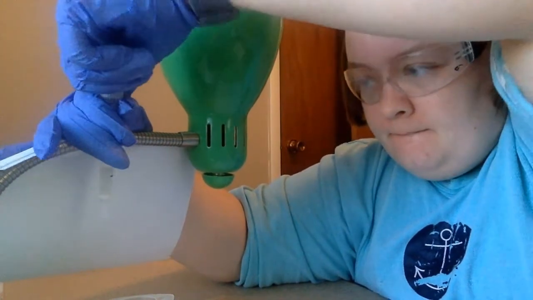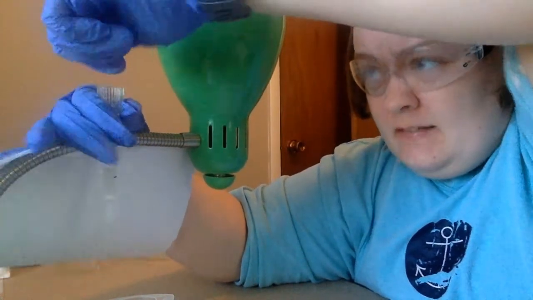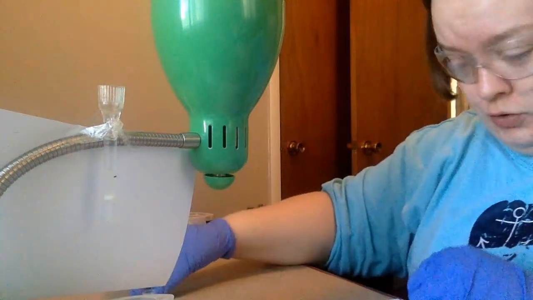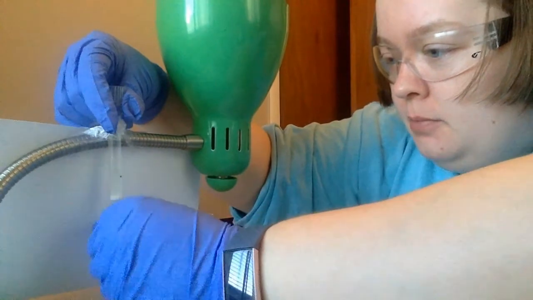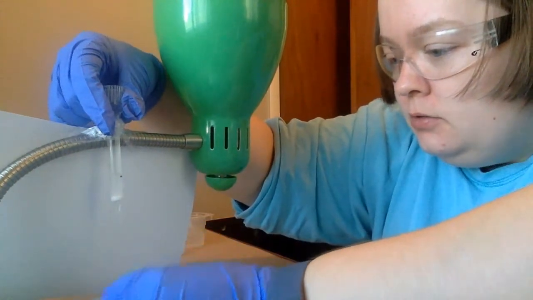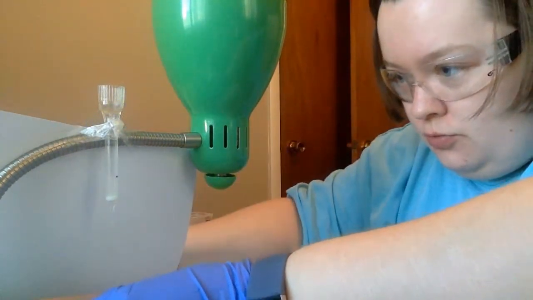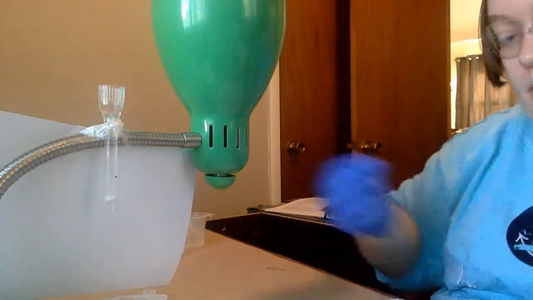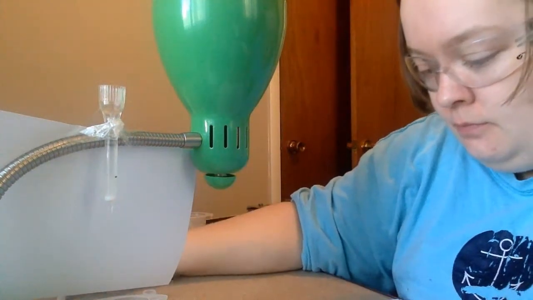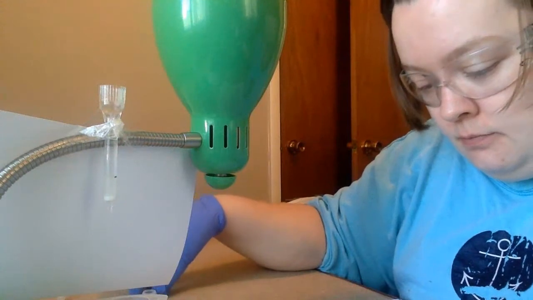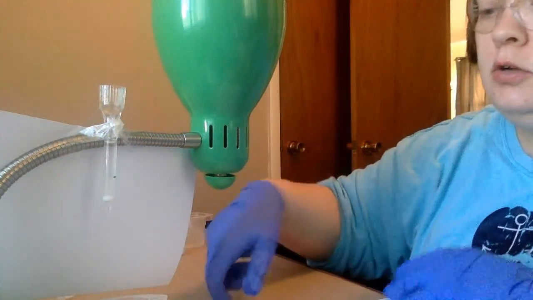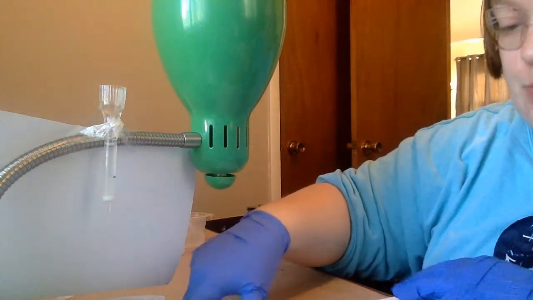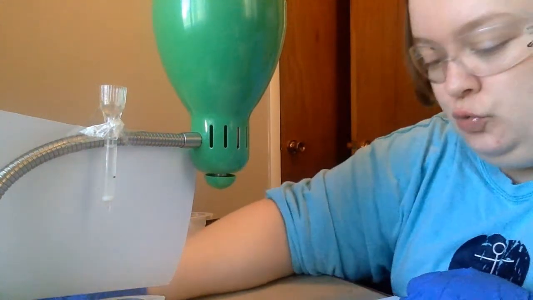There we go. There we go. So there's the first one. And then the bottom. And it'll start dripping. So step 1 says let the buffer go ahead and elute. Elute means drip or run through until it stops dripping.